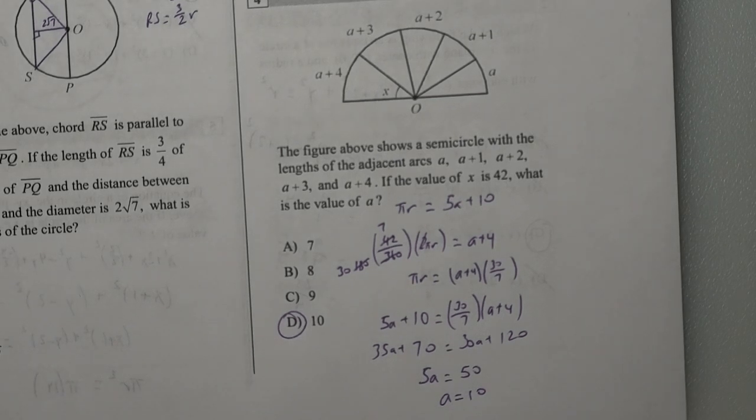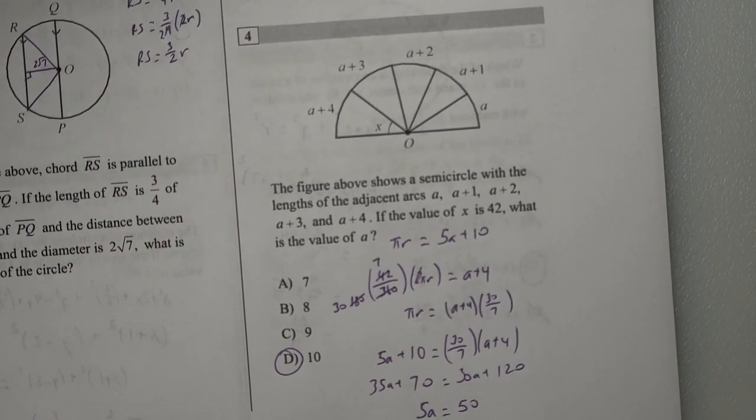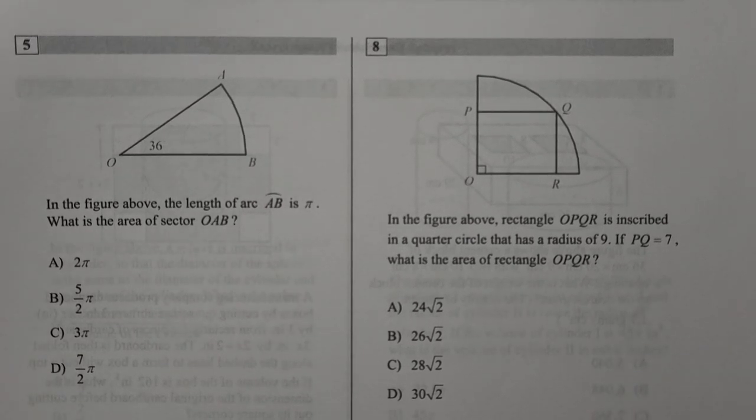Okay, so this one you had to set up two equations. At least that's how I thought of it. So your algebra skills still need to be good in these geometry sections, clearly, okay?